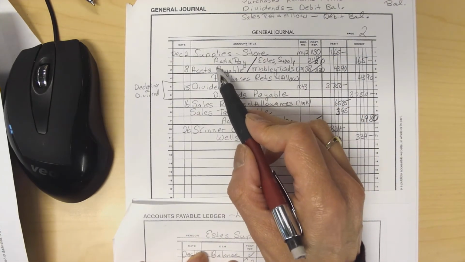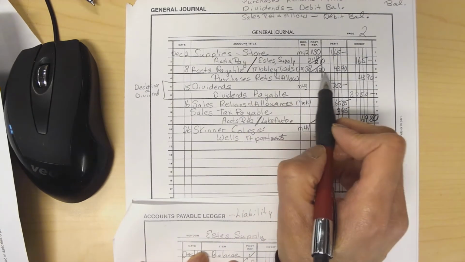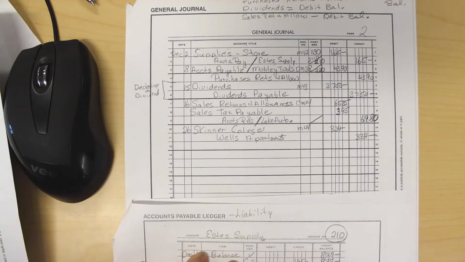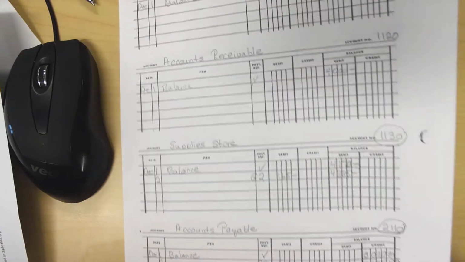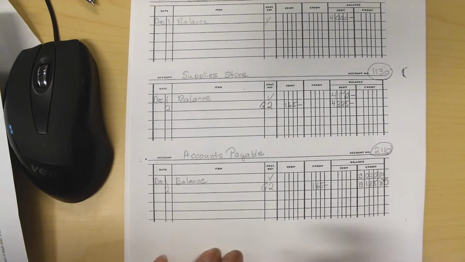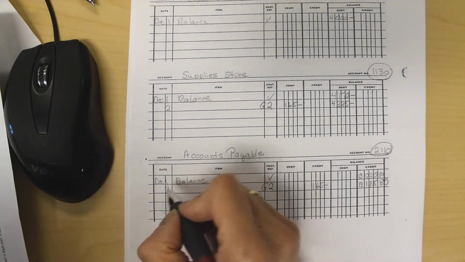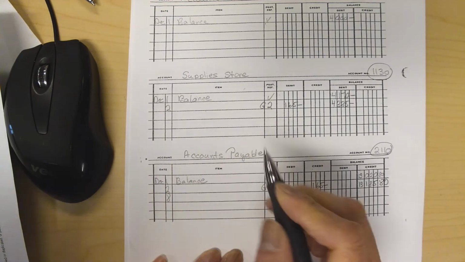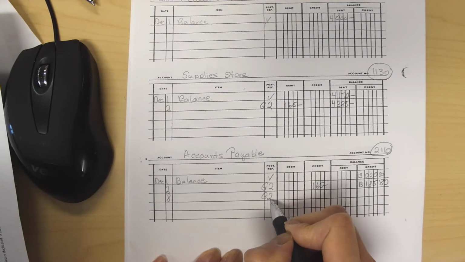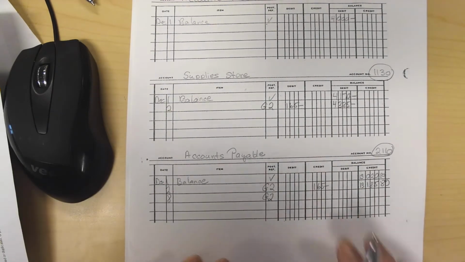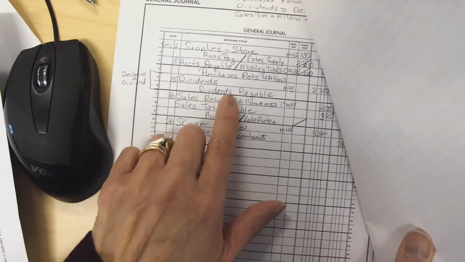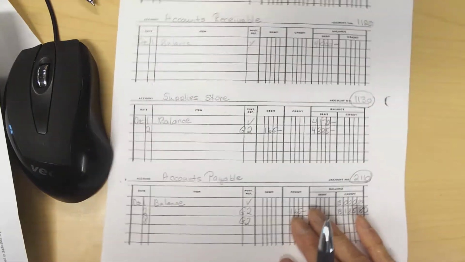Now I need to go over and post a debit to accounts payable for the $43.90, okay? So we'll grab our general ledger and we'll go over to accounts payable. And on the 8th, G2, I have a debit for, is that $43.90? I can't remember. I have a debit for $43.90.